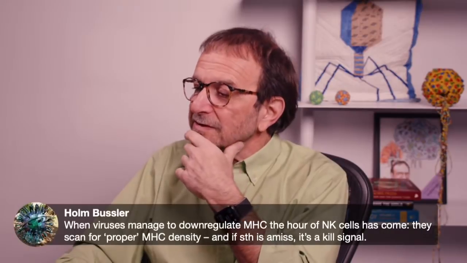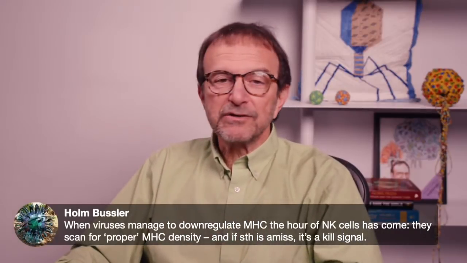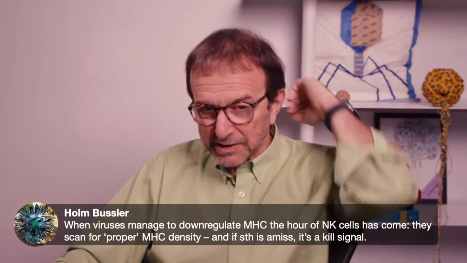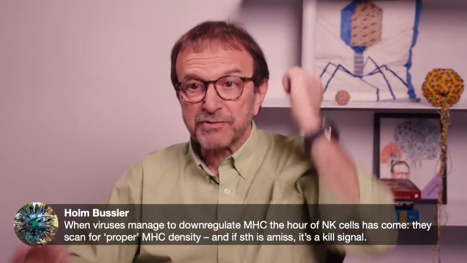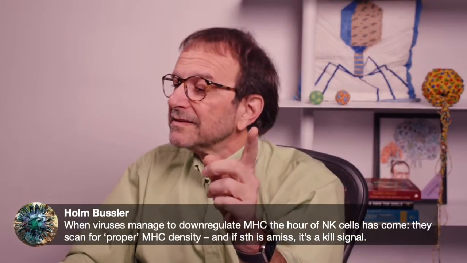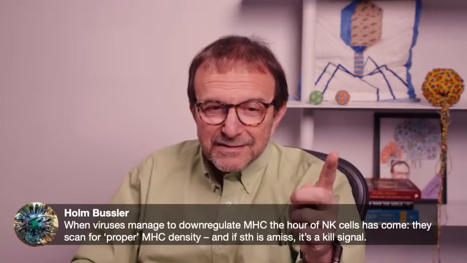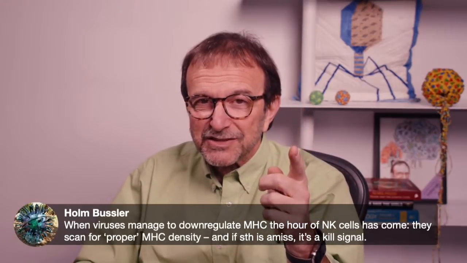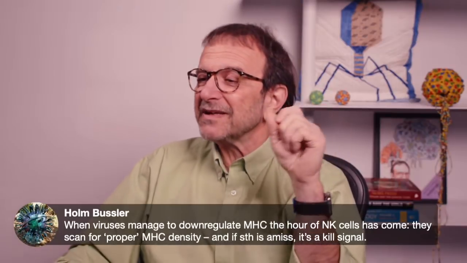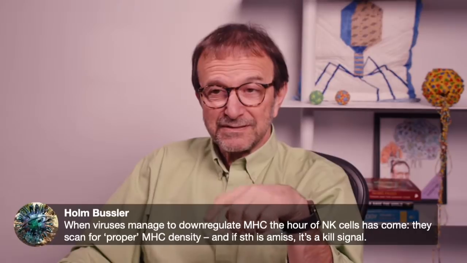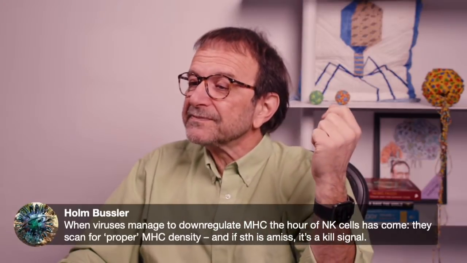Yes, when viruses manage to downregulate MHC, the NK cells come. They scan for proper density. Yes, and we talked about that briefly. So NK looks for absence of self, meaning absence of MHC. But you know what? Some of these viruses can counter NK by putting up fake MHC or doing other things to antagonize. And many of these persistent viruses that we talk about today can do that.